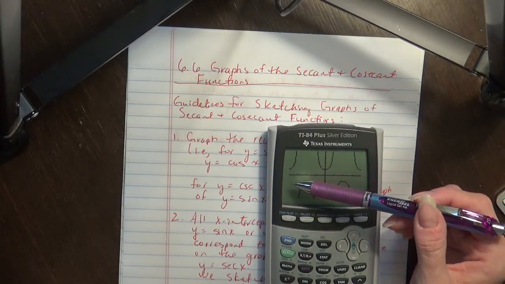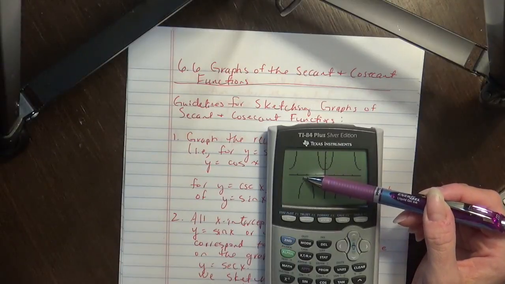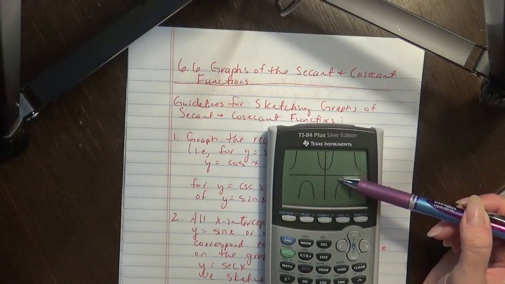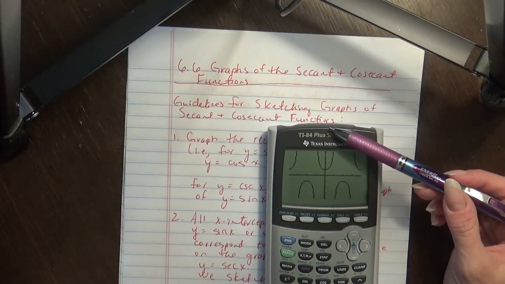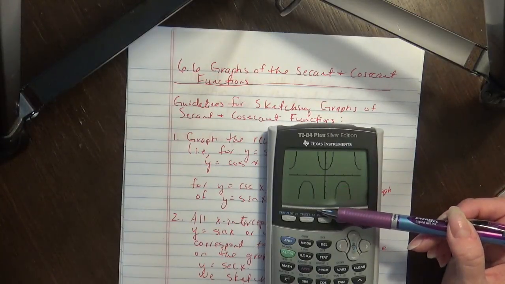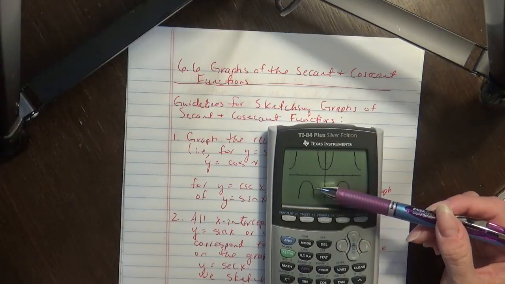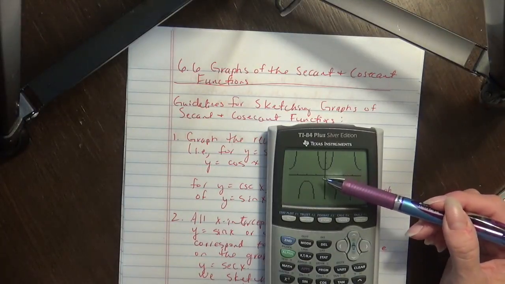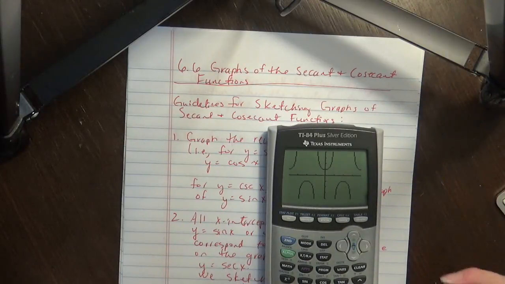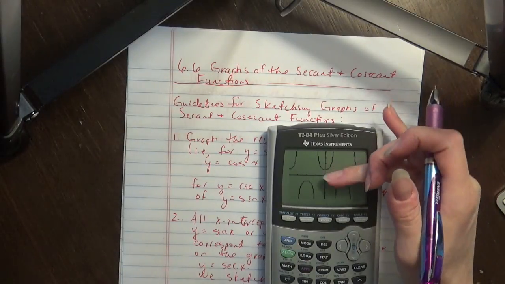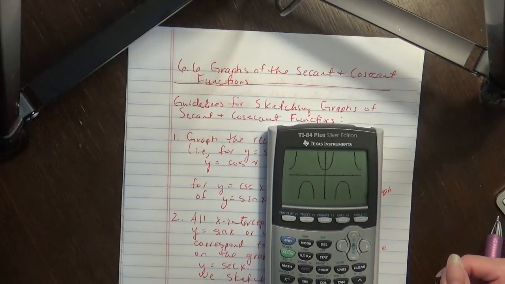So remember, cosine was just oscillating between 1 and -1 on the y-axis like this. The reciprocal is going to be above the original graph or below the original graph. So it's never going to overlap where we had cosine running through the middle. Okay, so your reciprocal functions are going to be above and below the original functions.